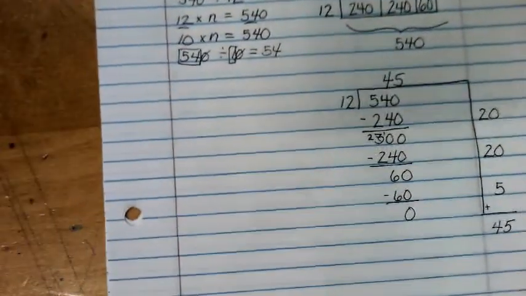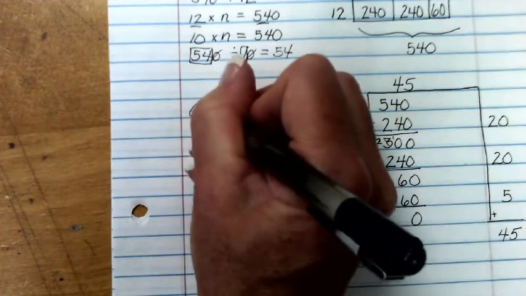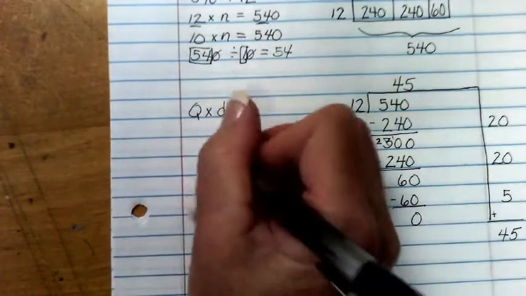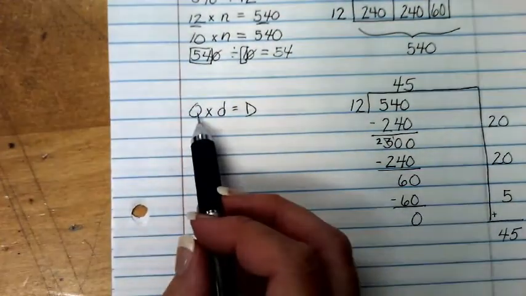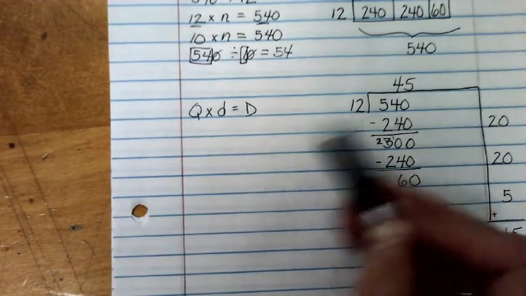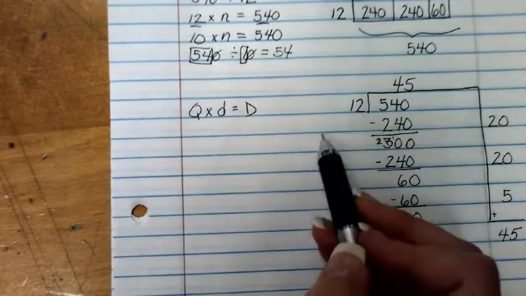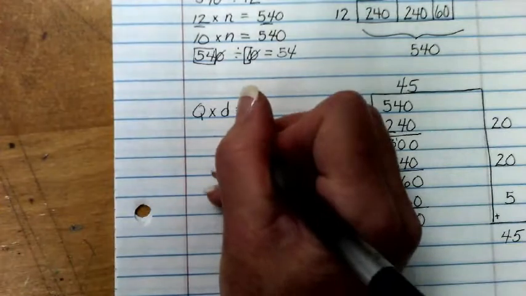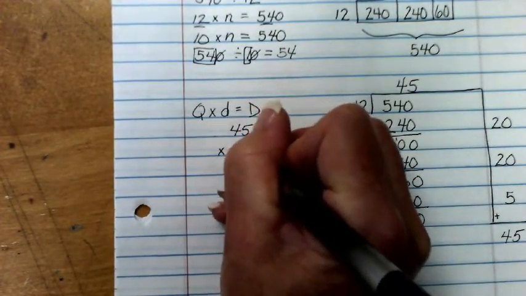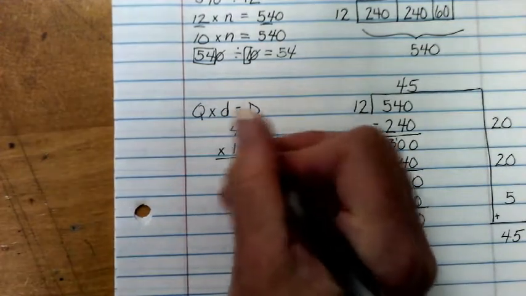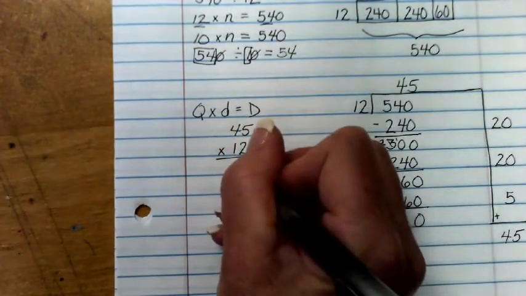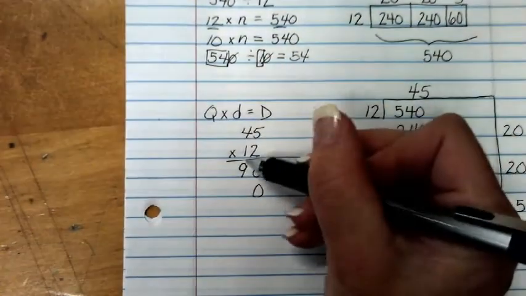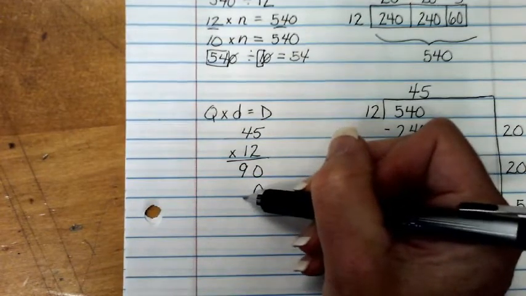And then I will come over to the side and do my check, which is quotient times divisor equals dividend. Quotient 45, divisor 12. Now I know that my quotient goes on top, and my divisor goes in the bottom, but you can flip-flop those because of that good old commutative property. I'm going to keep my quotient on top. 2 times 5 is 10. Carry my 1. 8 and 1 is 9. Put down my placeholder 0 so that I can make sure that my next partial product lands in the right place value. No thinking necessary.